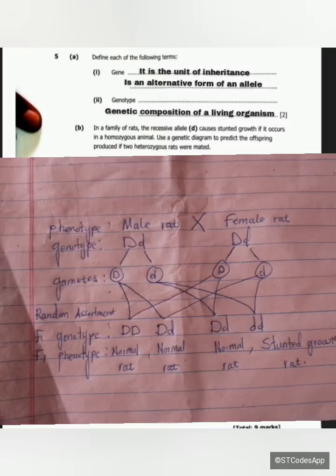So the next one here, we are going to start with the small letter d of the male rat. The small letter d of the male rat is going to cross with all the alleles on the female rat. So first, small letter d is going to go with capital letter D. As the result, we are going to have capital letter D and small letter d, with the dominant allele coming first. Then small letter d is going to go with small letter d on the female rat.